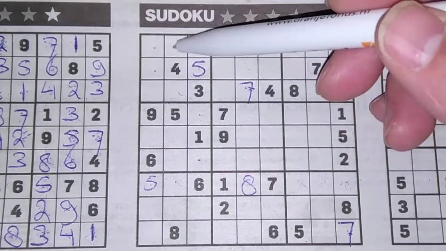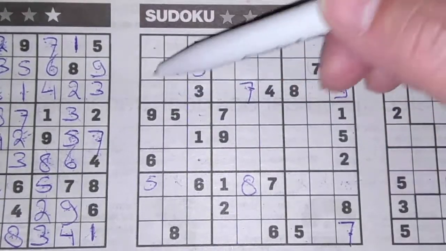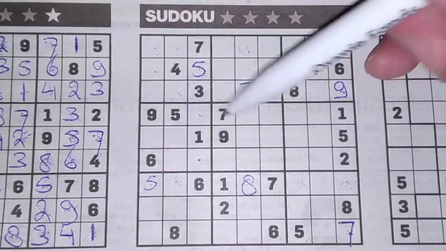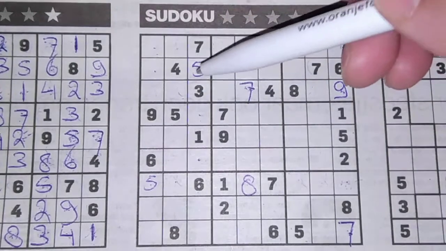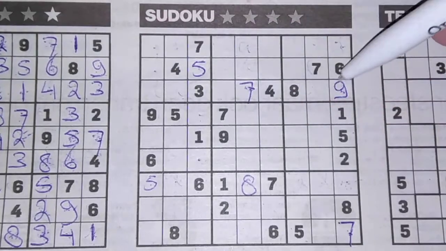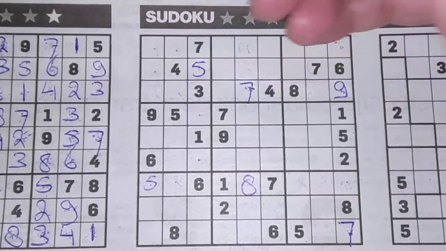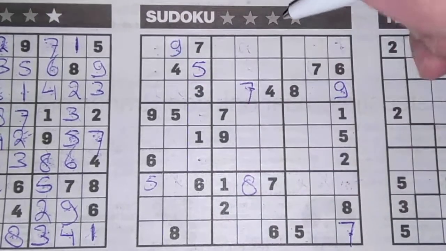Ooh, the 9. Yes, this big square, 5 missing numbers. One of the missing numbers is a 9. I see here 9, so no 9 in these 3 boxes. There are 9s, so no 9 in those 2 boxes. 1 box remains for the 9. Should be here.